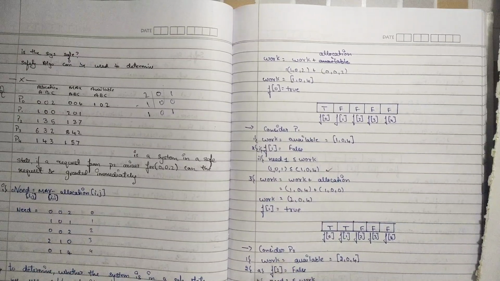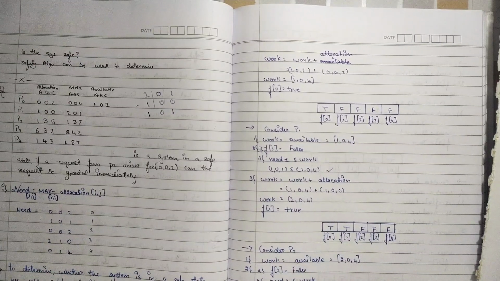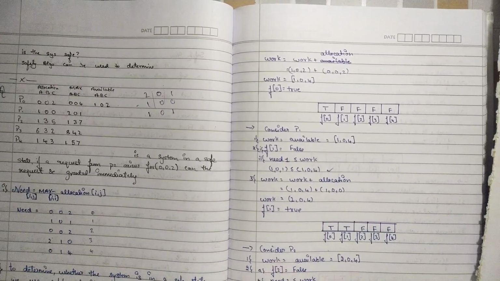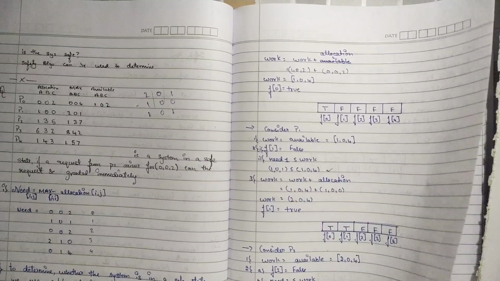Just remember one thing: you write it, and just these numbers will be changing. If it is true, we write this part, and the same thing will change in the respective place. If it is false, just skip it and go to our next process. Again, after completing all the processes, come back to this, and then the resources will be available.